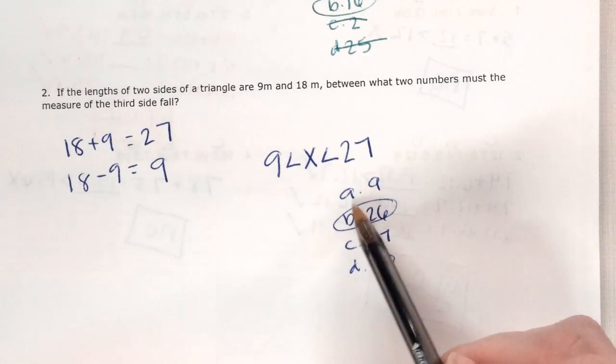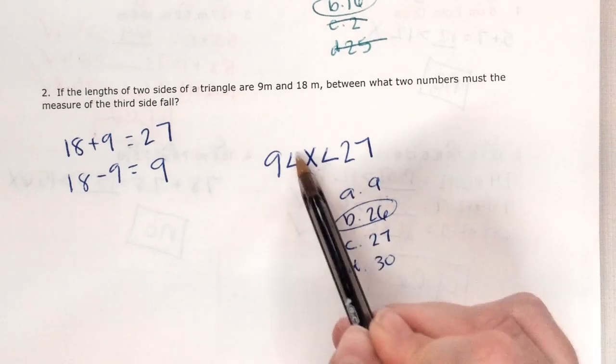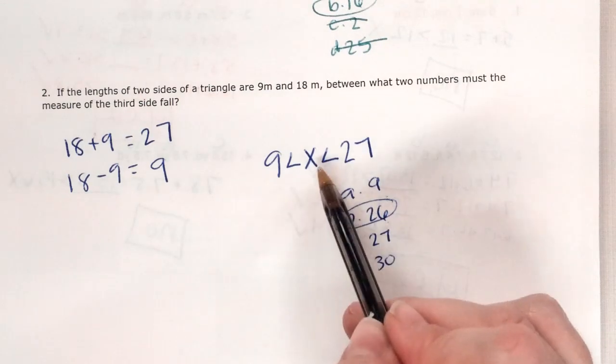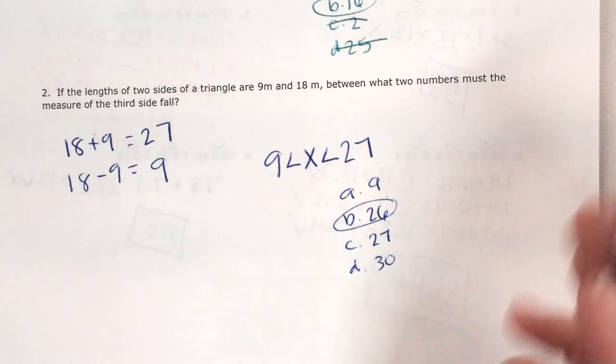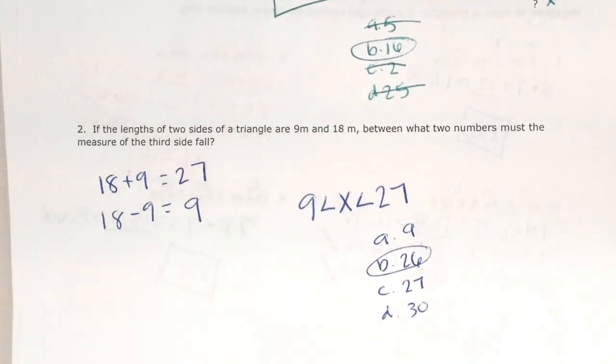Because 9 is not less than 9 if I plug 9 in. However, 9 is less than 26 and 26 is less than 27. Do you see what I'm saying? Any questions with this? Did I tell you it was super simple? So this is what you're doing.